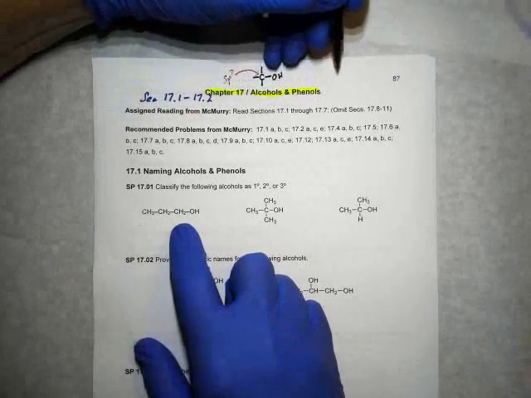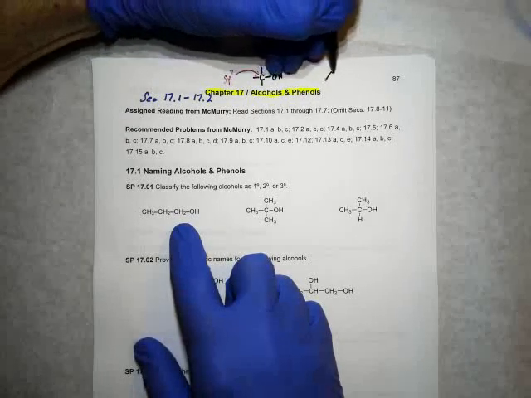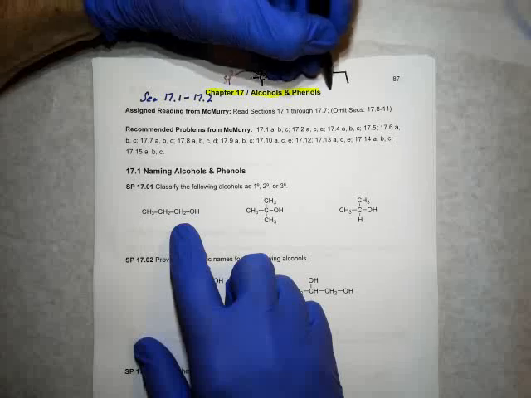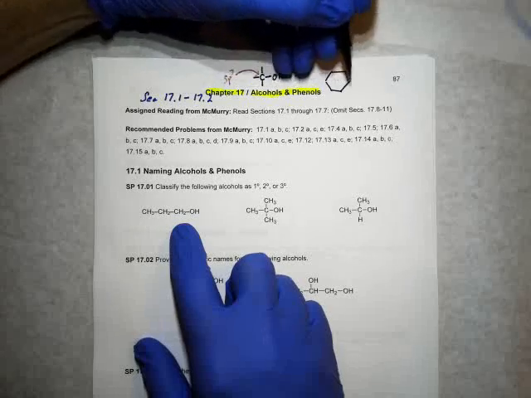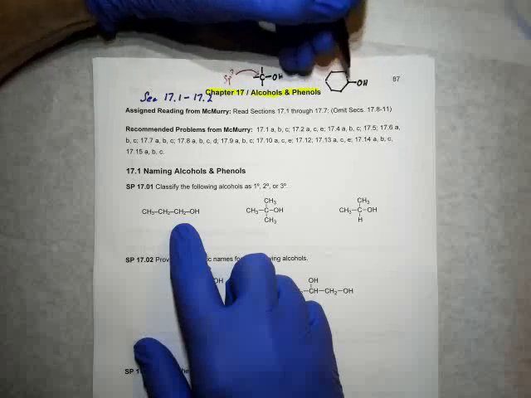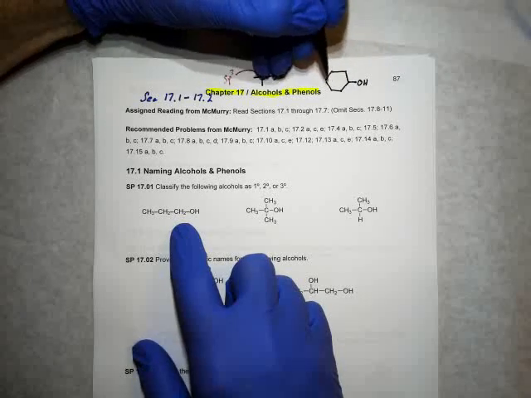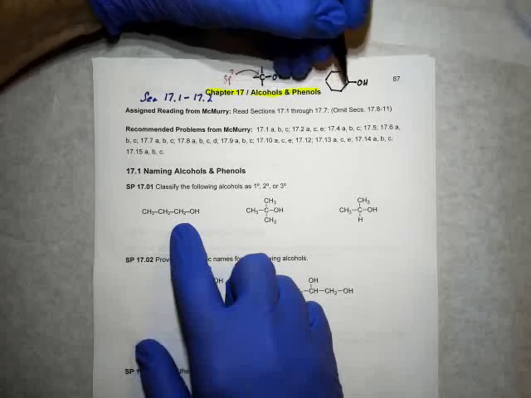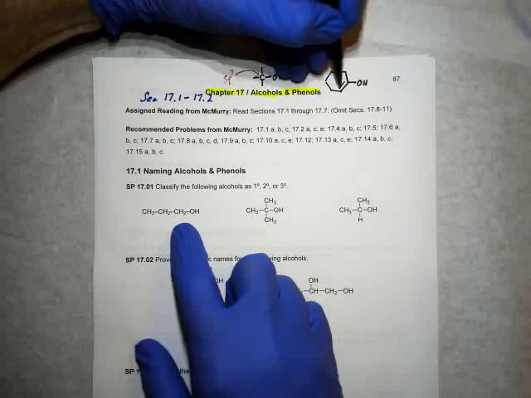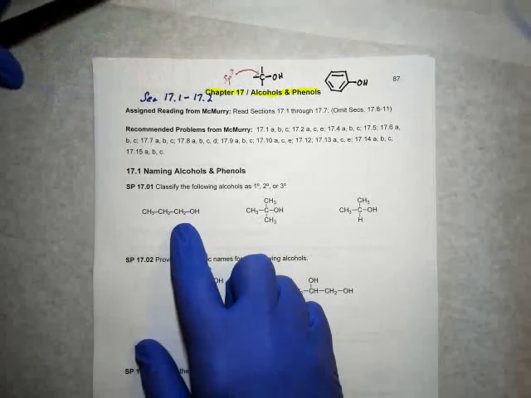Similarly, phenols, you may remember, are compounds that possess this entire molecular structure. You may recall from chapter 16, this is one of those that you needed to commit to memory. And so phenol itself is characterized by a phenyl ring with a hydroxyl group.